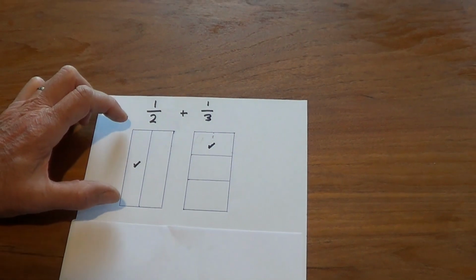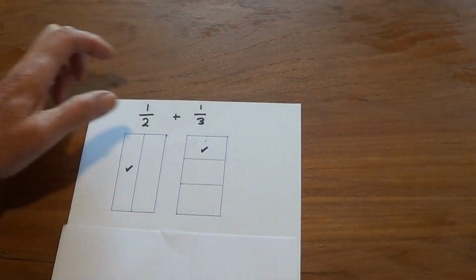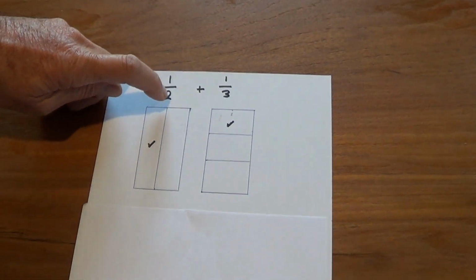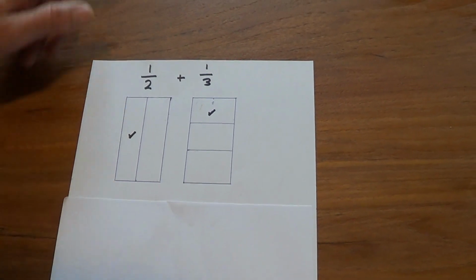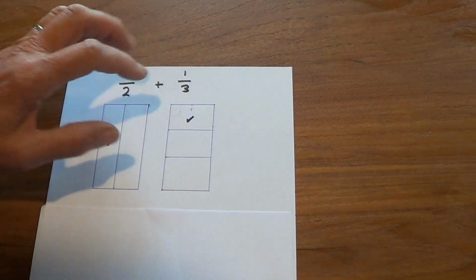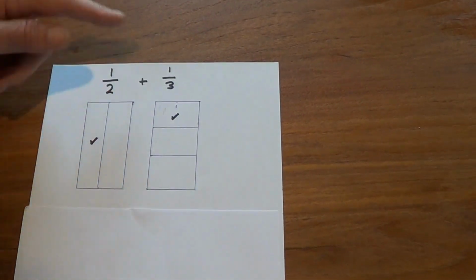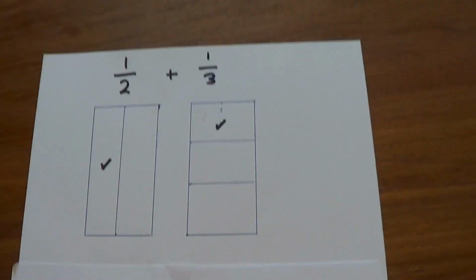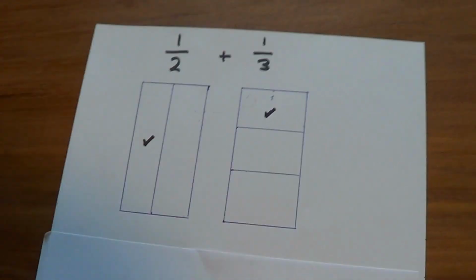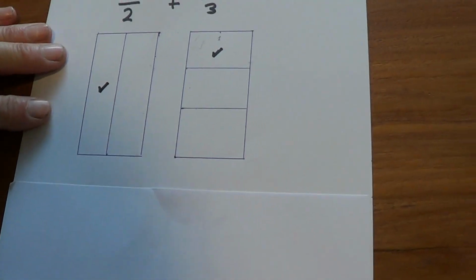So we take 2 chocolate bars, the same size, and we divide the first one in half vertically, and that is a half. We divide the other chocolate bar in thirds horizontally, and that's 1/3. All right. Now we can't add them because they're not the same, but we can do a really cunning thing.